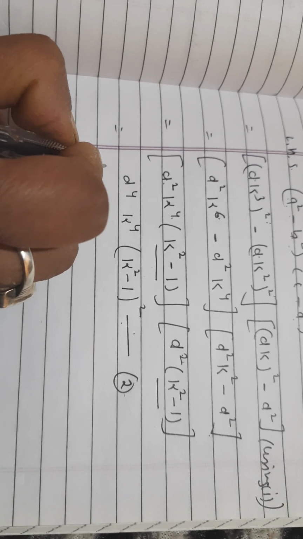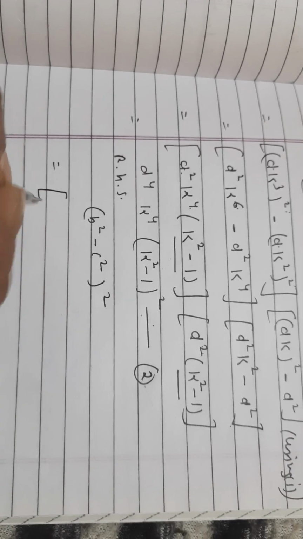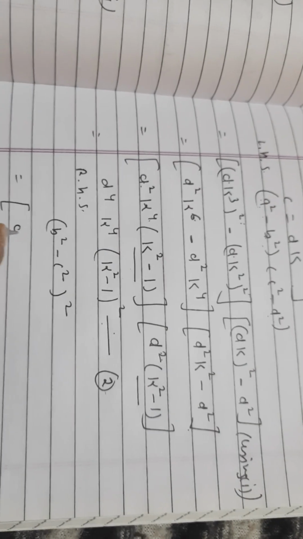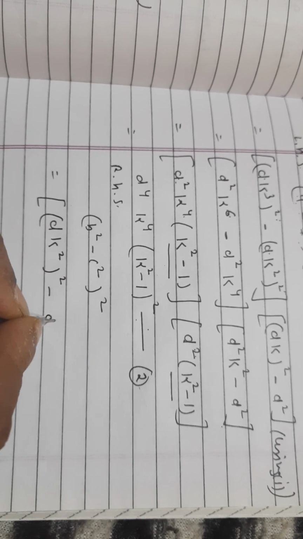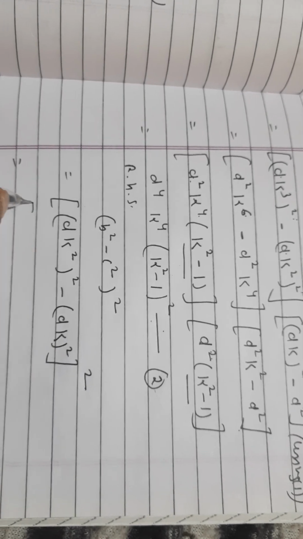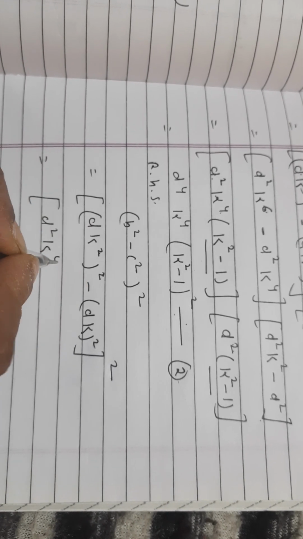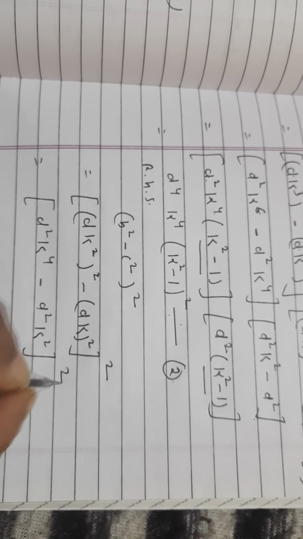Now on taking RHS, RHS is (b² − c²)². The value of b is dk², so (dk²)² minus c, the value of c being dk, (dk)², whole squared. Now d²k⁴ minus d²k².